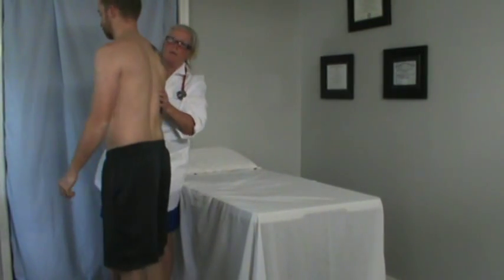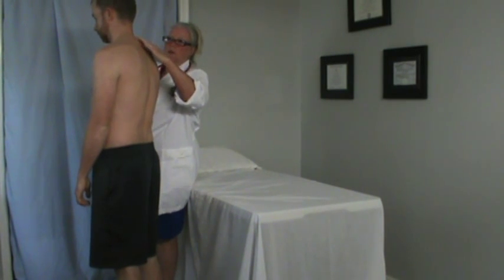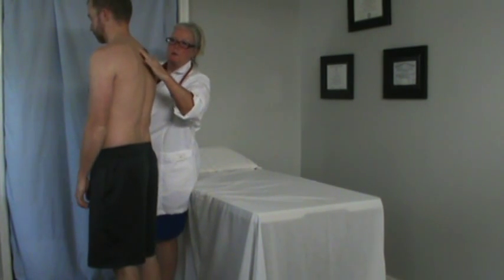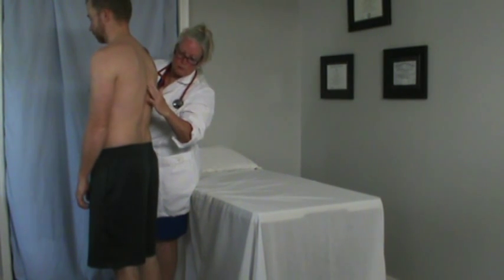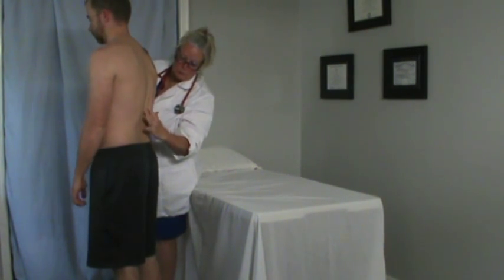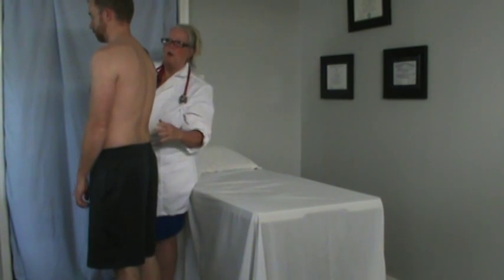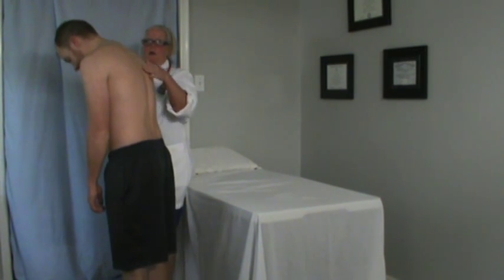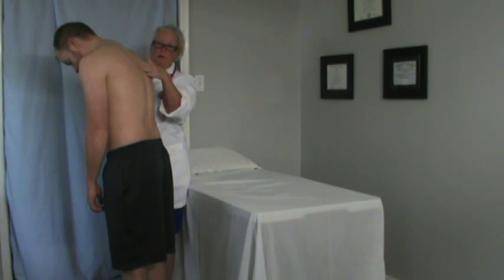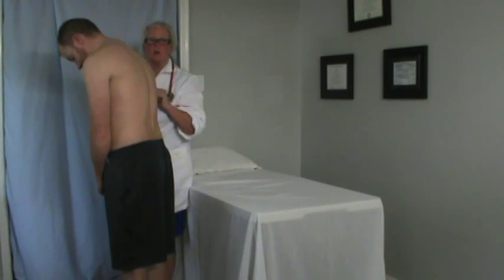Turn just a little. I'm going to palpate your spine here and let me know if you have any tenderness. Any tenderness with that? No. Okay, lean forward for me a little bit. Great, noting his spine for any kyphosis or scoliosis, and none was noted.